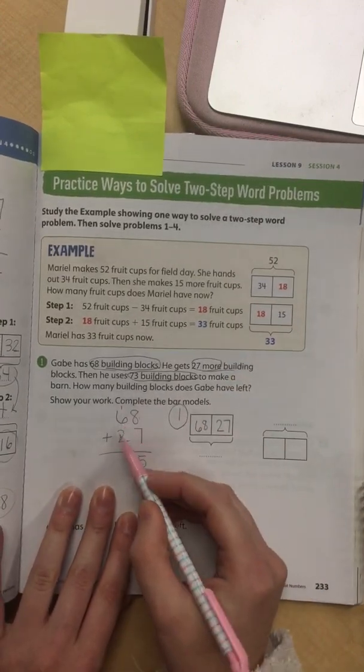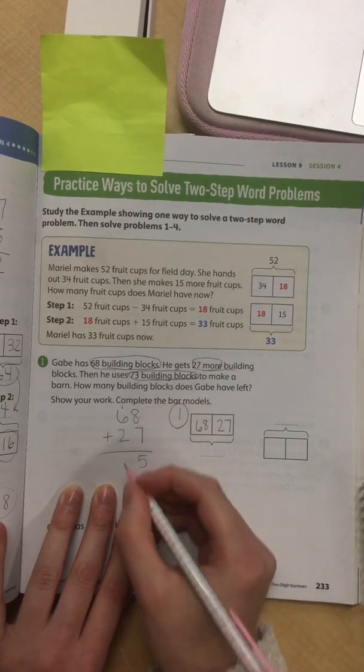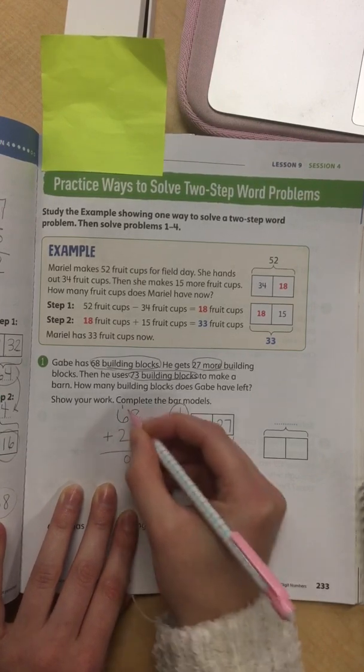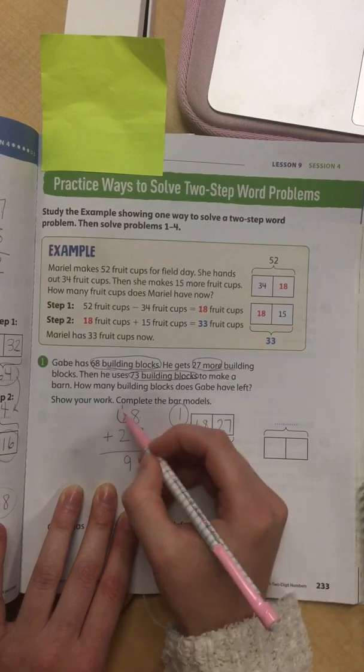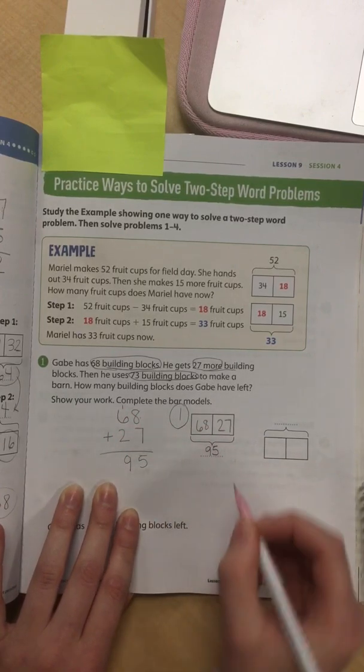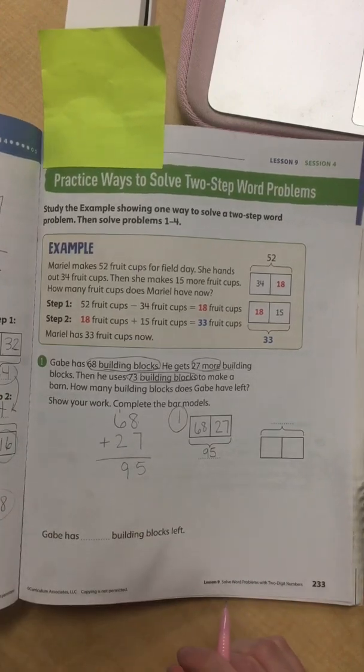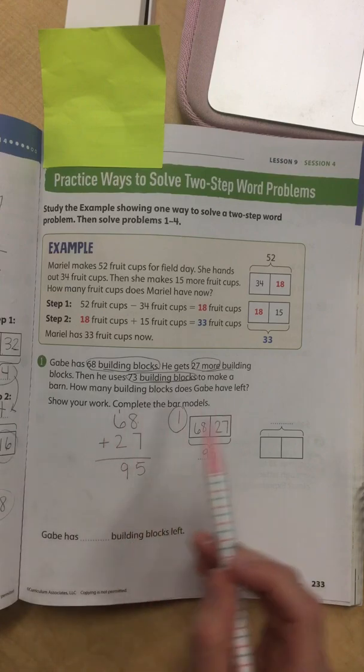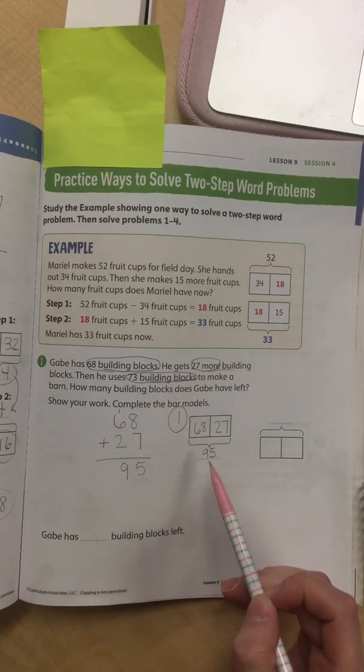And then we have 6 plus 2 equals 8, plus 1 equals 9. So we added up all of our 10s and got 9. So now we have a total of 95 blocks. So we finally know how many he starts with. He has 68, then he gets 27 more, he gets a total of 95.